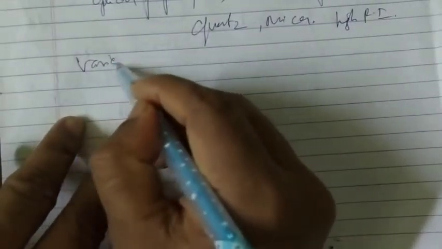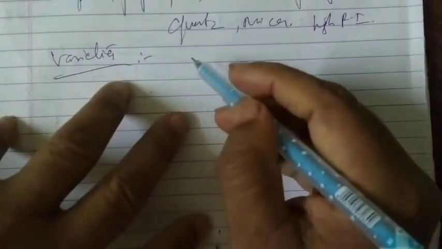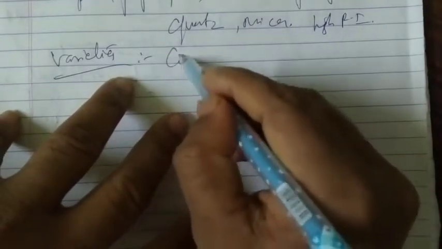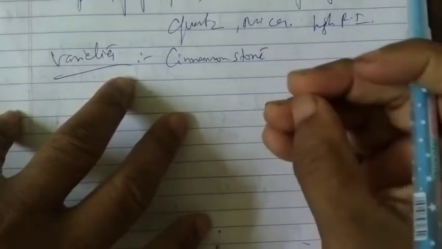And they are formed in different varieties. These garnets are found in different varieties, like you can see cinnamon stone. Like this they occur in different varieties.